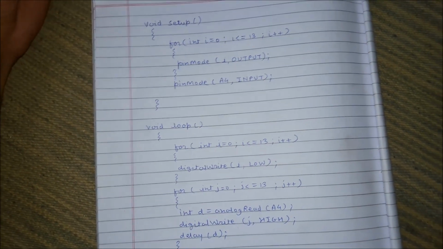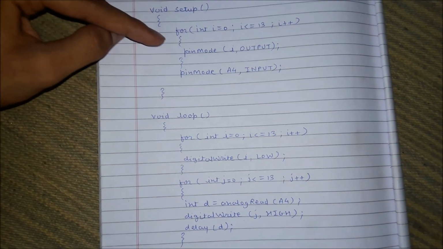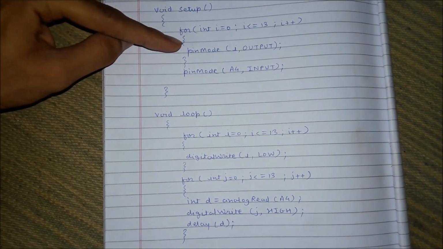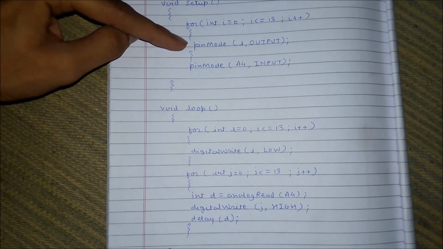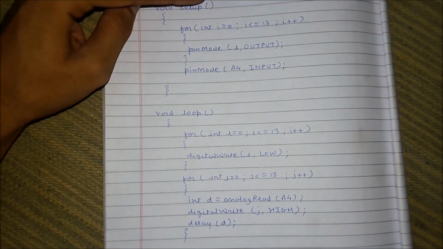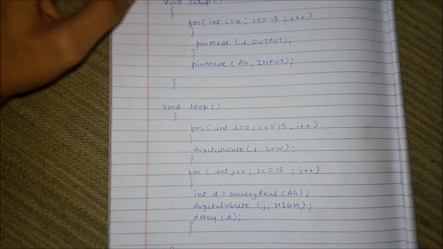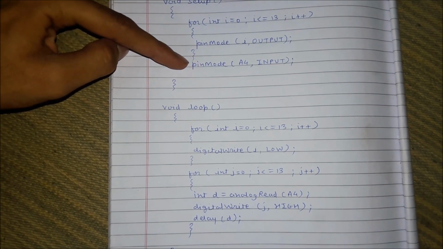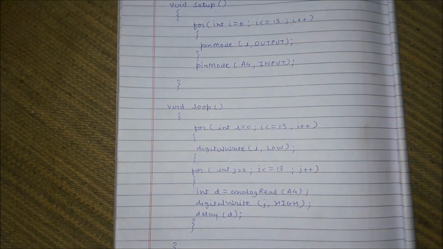After that i will increment by 1. So in the next iteration digital pin 1 will be configured as output. So in this way, in the 13th iteration digital pin 13 will be configured as output. This pin mode function will configure the analog pin A4 as input.